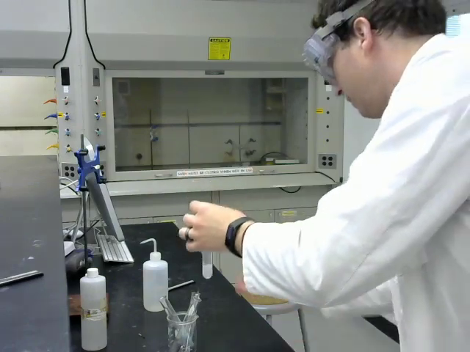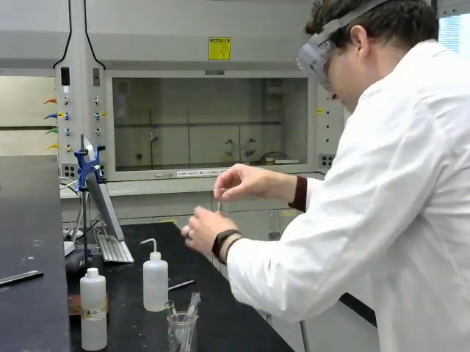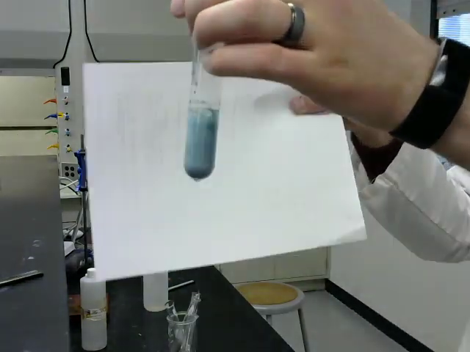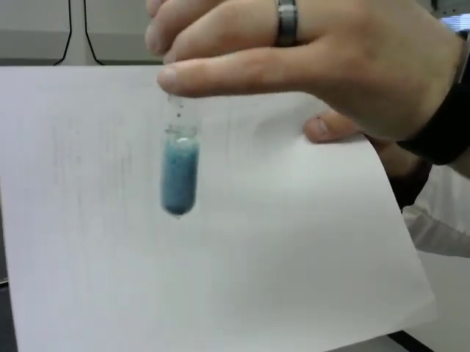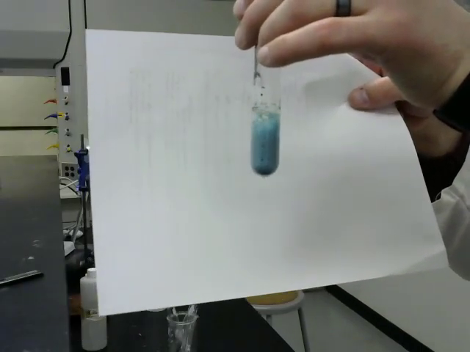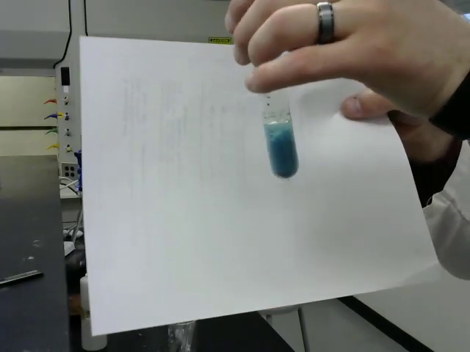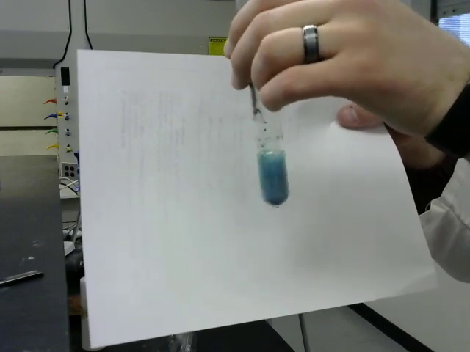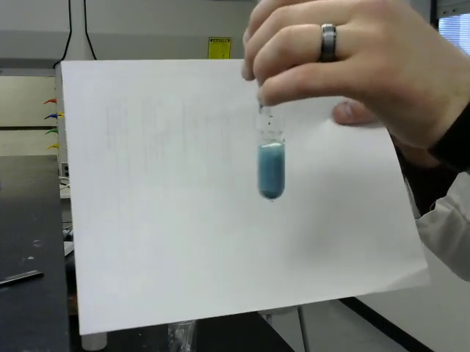Okay, and I actually do want to go back to the chromium. This is more like what I was expecting for the chromium. Pretty vigorous, and we're getting some colors. That's where chromium gets its name. You know, chrome is a Greek or Latin or some sort of ancient language for color.